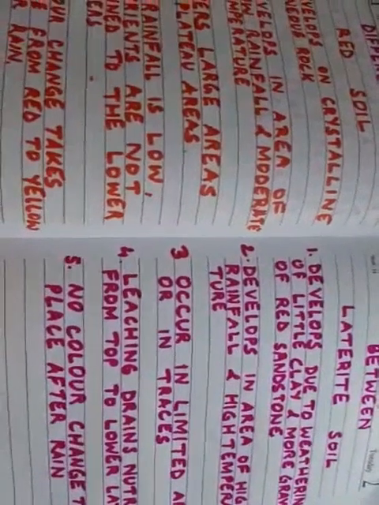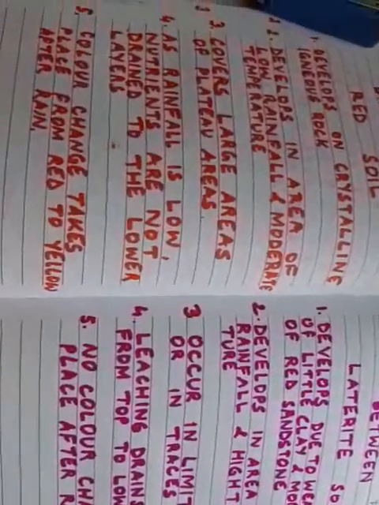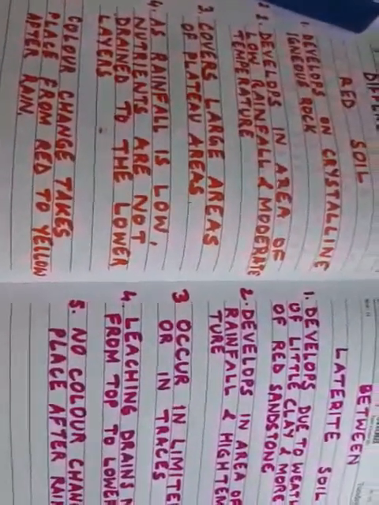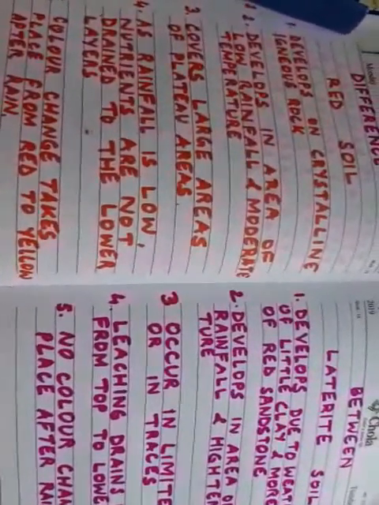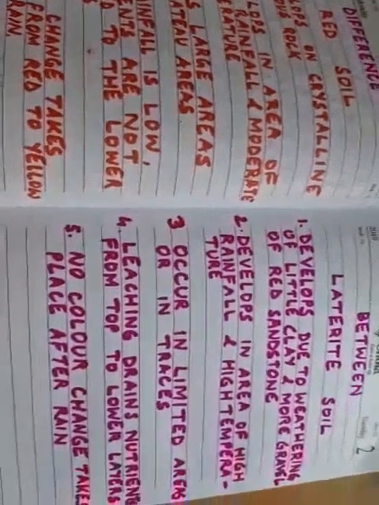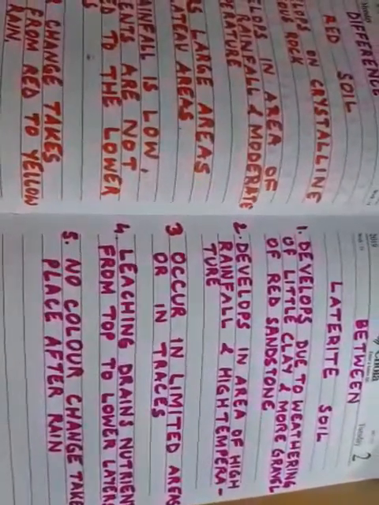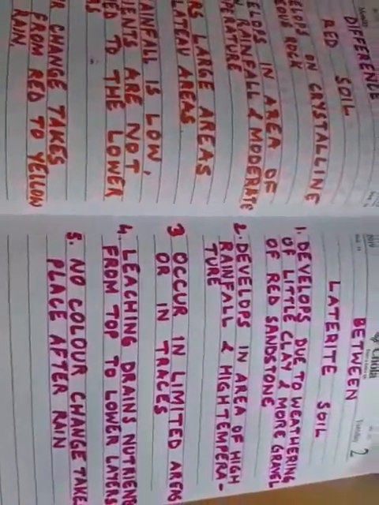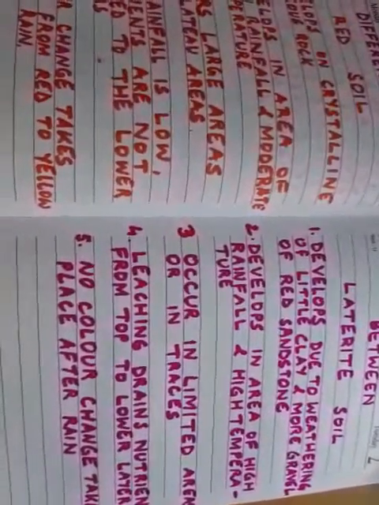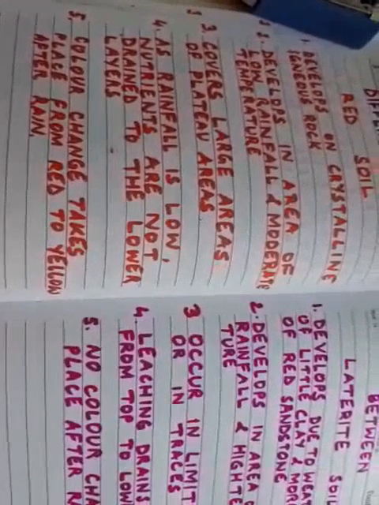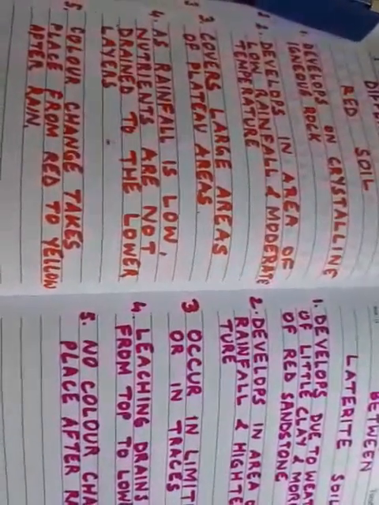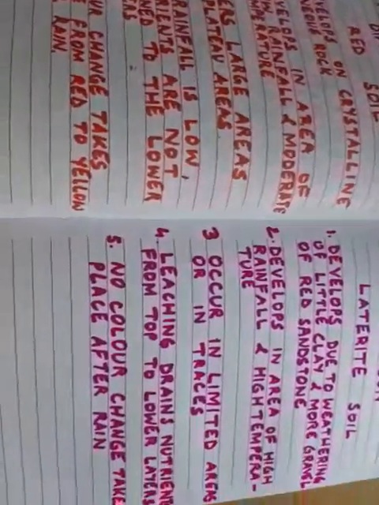Second point, red soil develops in area of low rainfall and moderate temperatures. And in this case, laterite develops in area of high rainfall and high temperatures. Third point, red soil covers large areas of plateau, and this soil occurs in limited areas or in traces.